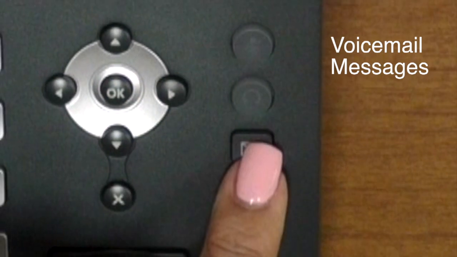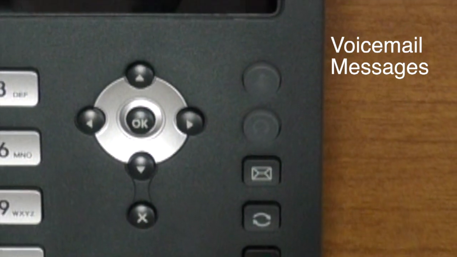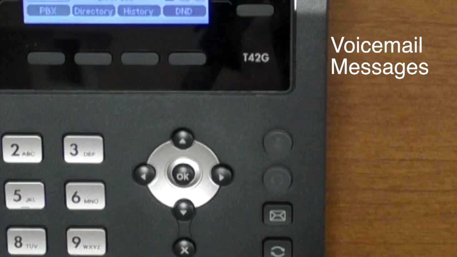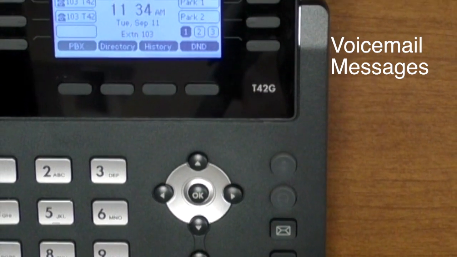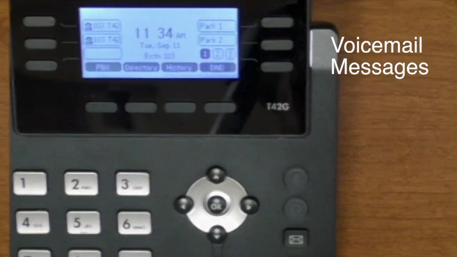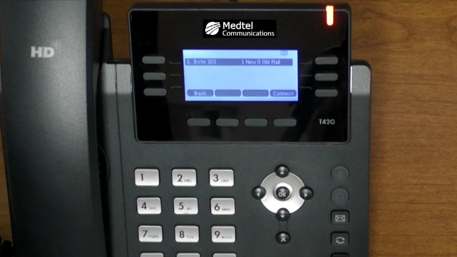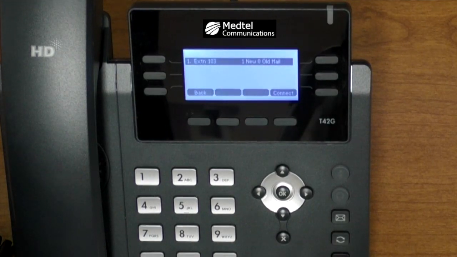Another way to access your mailbox to check messages once the message light is flashing is simply to depress your message envelope key. That will navigate you to your mailbox, and you will also be able to check new messages that way.